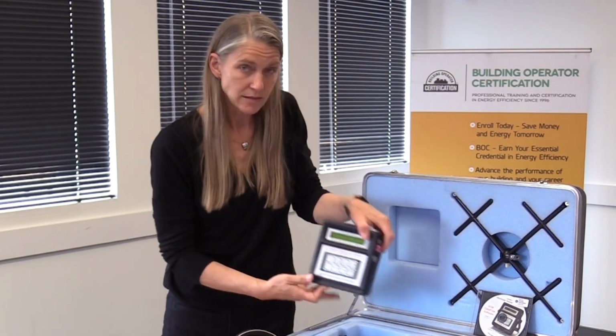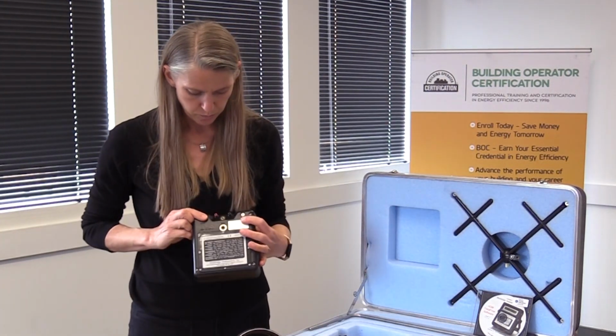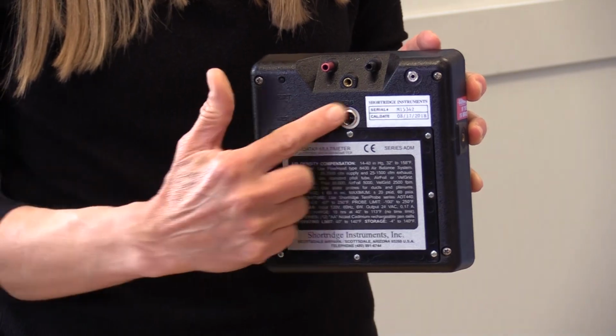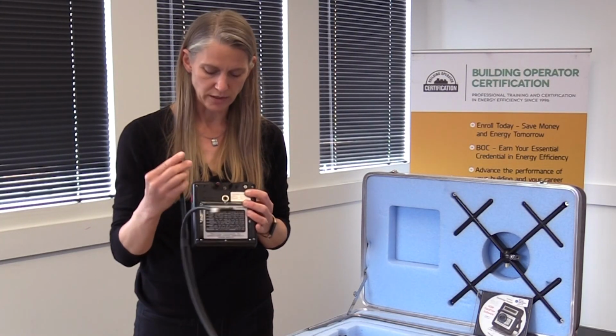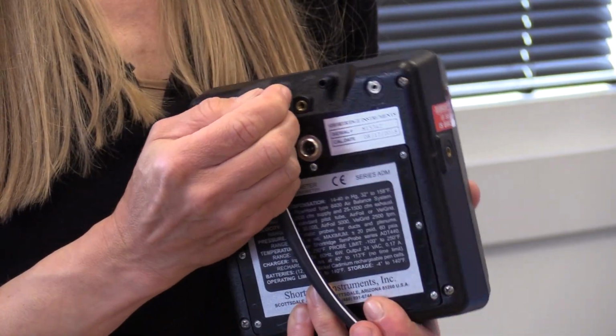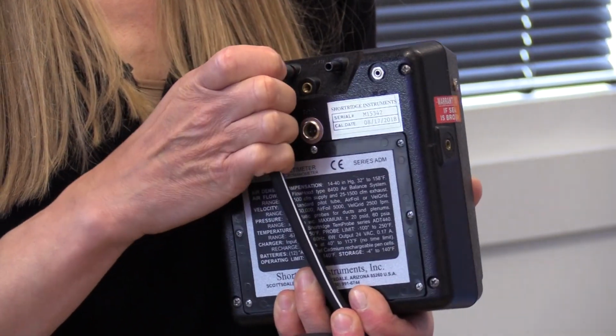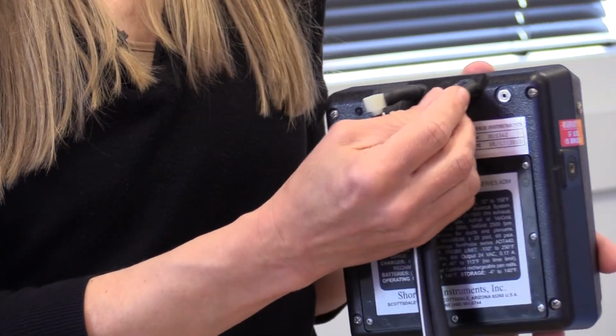Next, if you look on the back side of the meter, you have two ports here, a positive and a negative, and we'll be careful to take the hose with a white stripe, which we used as a positive, and connect it to the positive port here, and the negative on the other side.